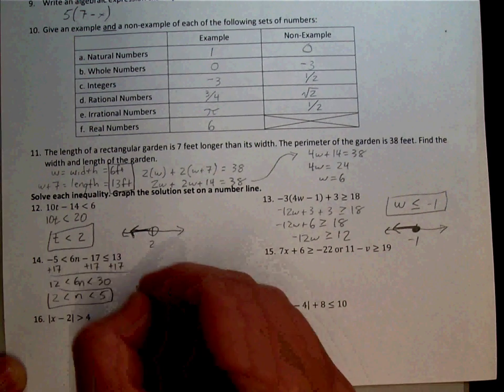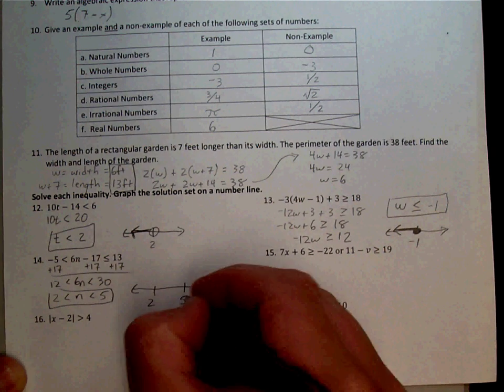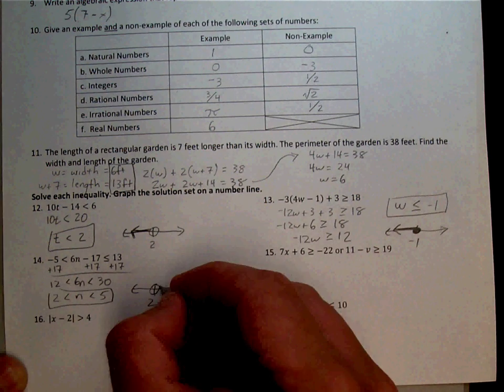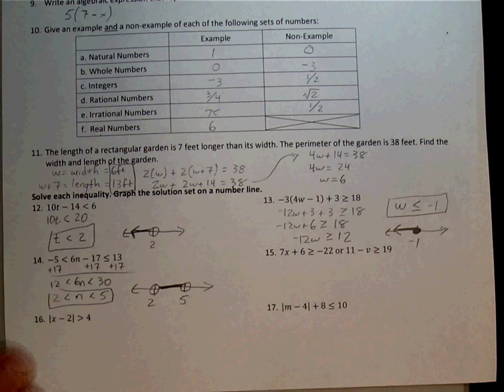So that's solved. Now for the graph, the smaller number is 2, it goes towards the left, 5 goes towards the right. They're both open intervals, and we want to shade between them. This is an and inequality. We look at the overlap, we shade in between.